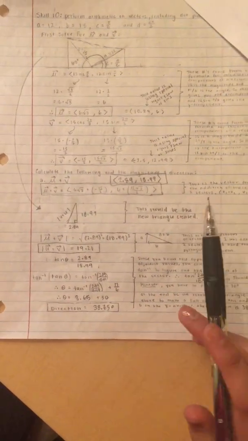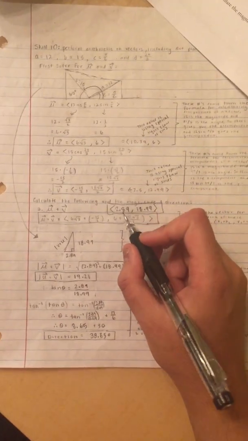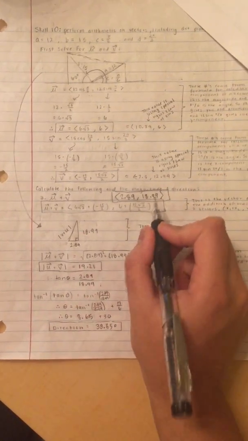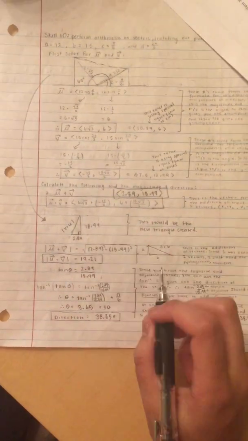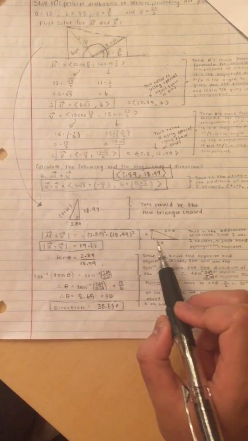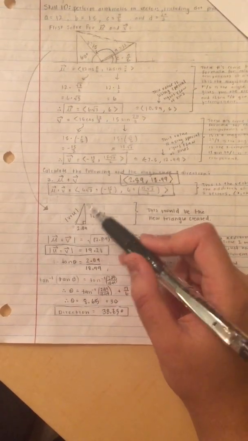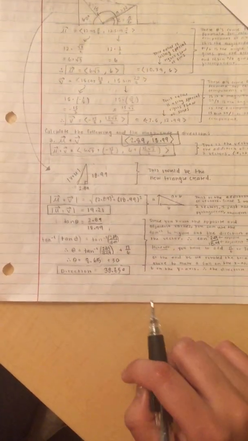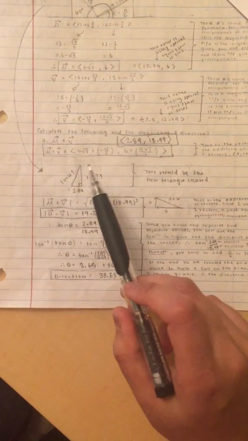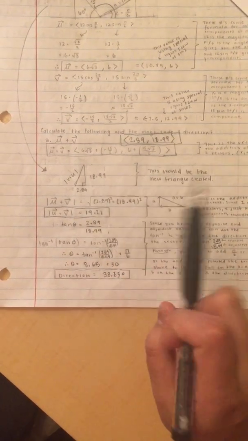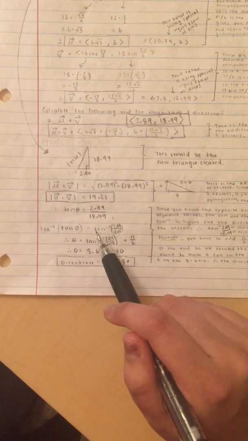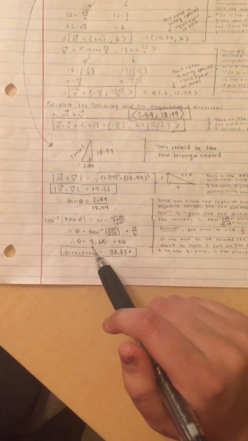Now for the magnitude, I imagined a new triangle would be created, with this length being the x-coordinate and this length being the y-coordinate, and I used the Pythagorean theorem to solve for the length of the magnitude. And I got 19.21. Now for the direction, I used the arctangent to get the degrees. This is again showing the use of the inverse of tan, and I got the degrees.